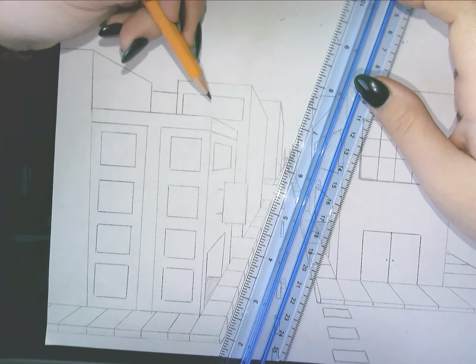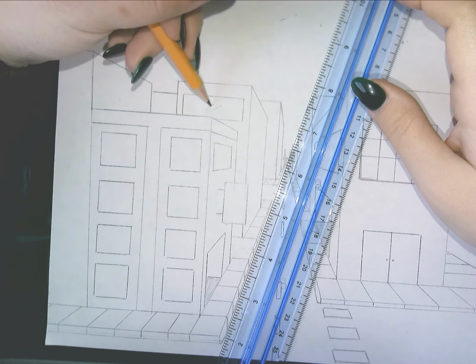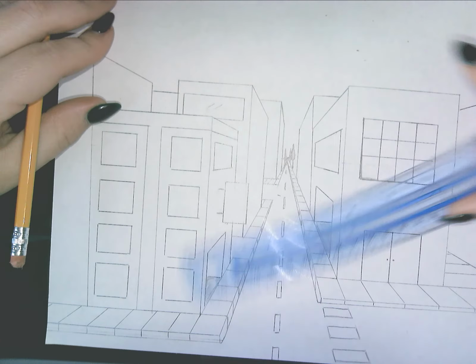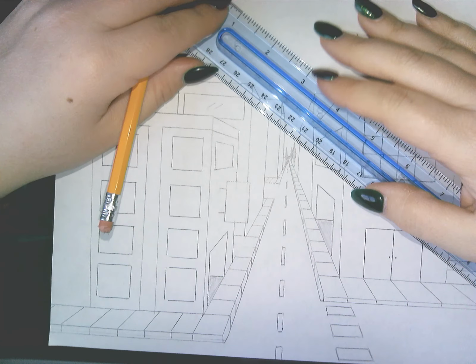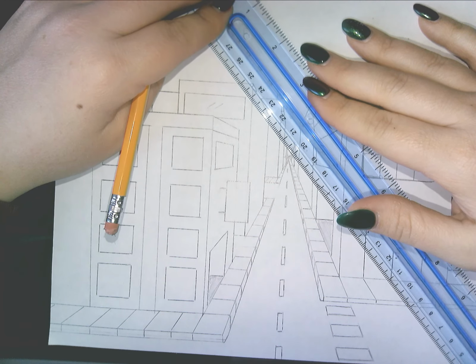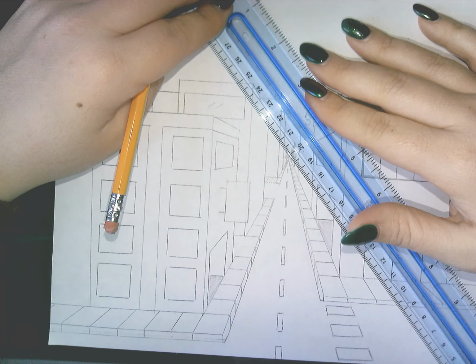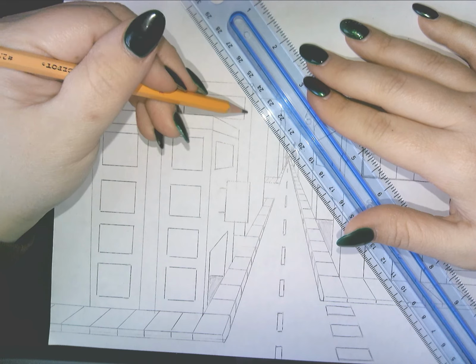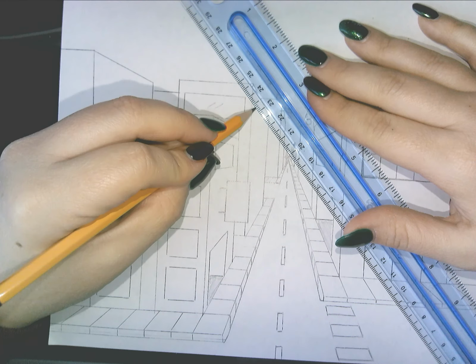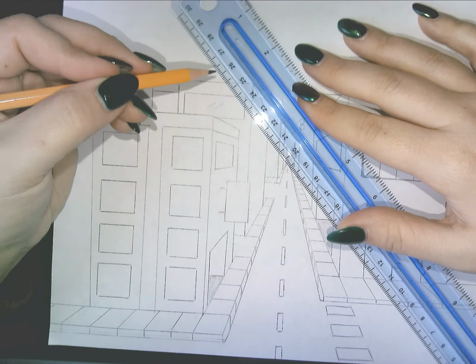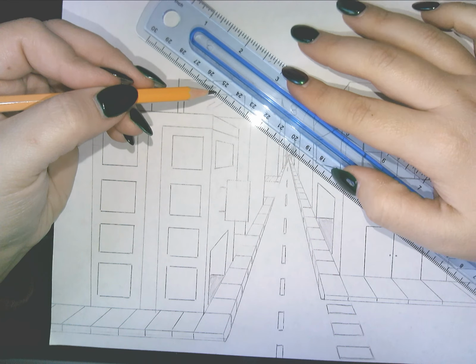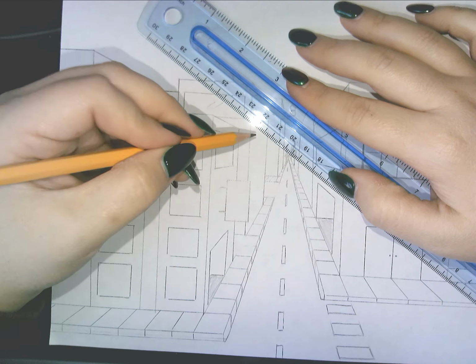And I like to put two little diagonal lines on there. It kind of makes it look like a window, a really big window. Lining up with that previous one. Making sure, because right now I'm at the part where I'm using that vanishing point.